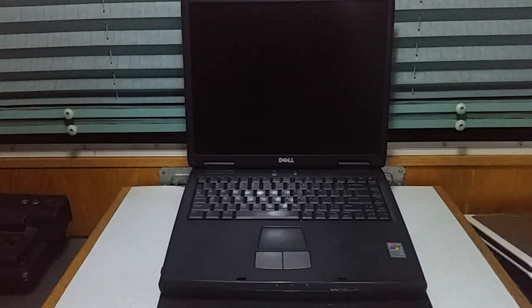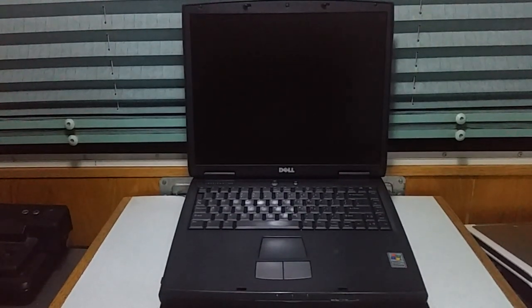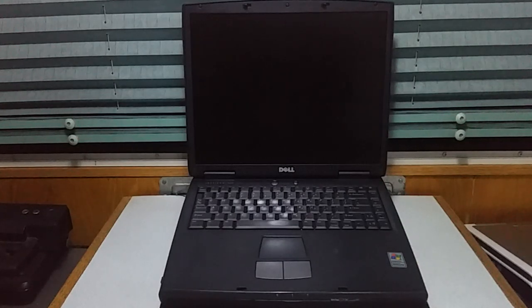Hello, I'm going to be showing you how to install Windows 95 OSR 2.5 on a Dell Inspiron 2650 laptop and get it fully working as well. Pretty amazing stuff considering this model laptop was never even meant to run Windows 98. Anyhow, let's go ahead and get started.